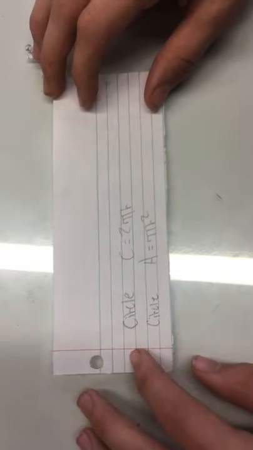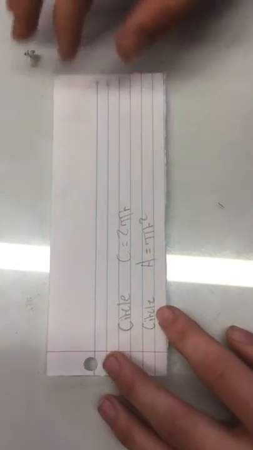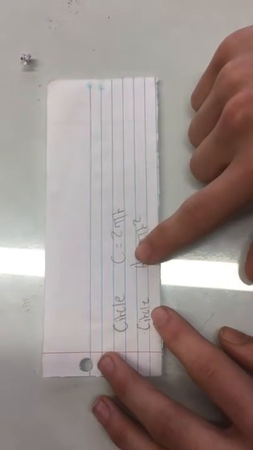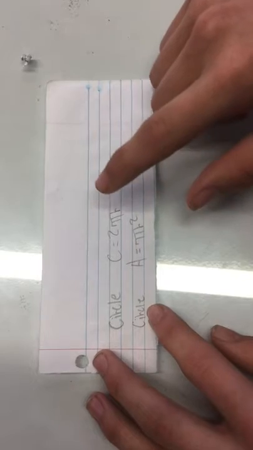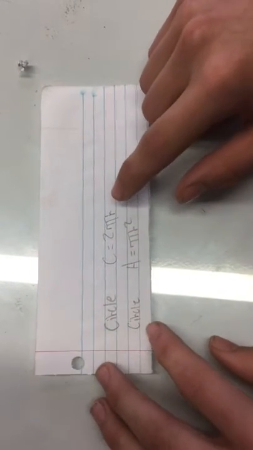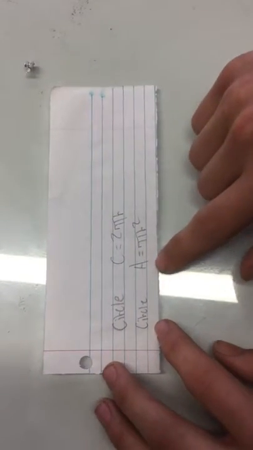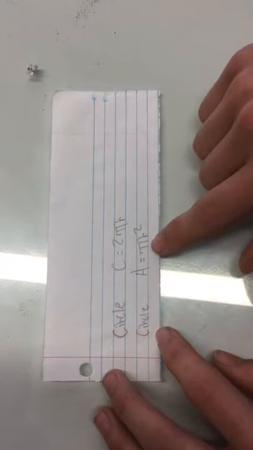Formulas for finding inscribed angles and area of sectors. There's circumference equals 2 pi r. R is the radius, and if you don't know the radius, you put the diameter in half. To find the area of a sector, the formula is area equals pi r squared.